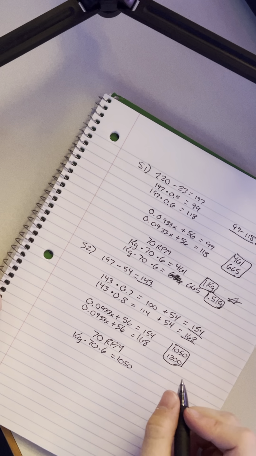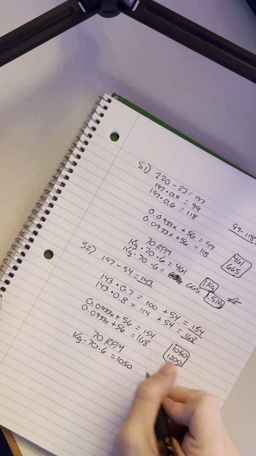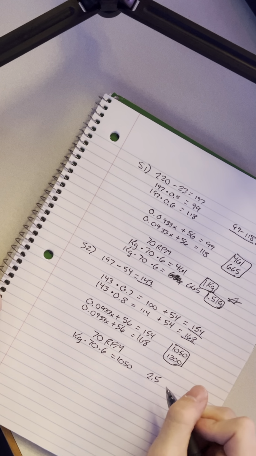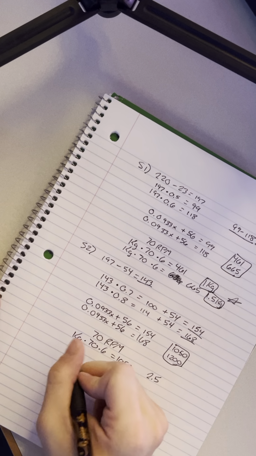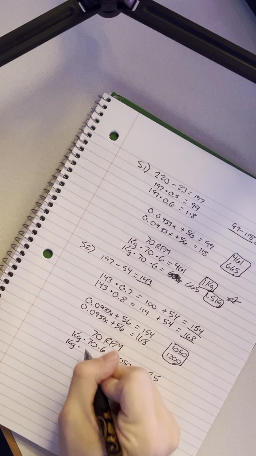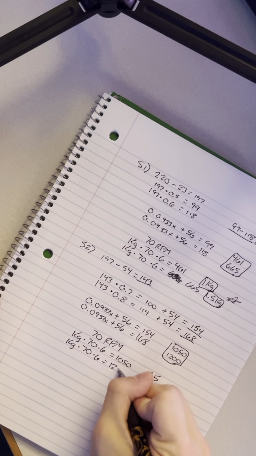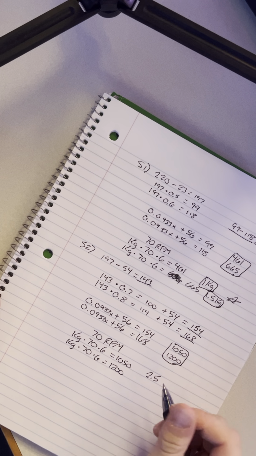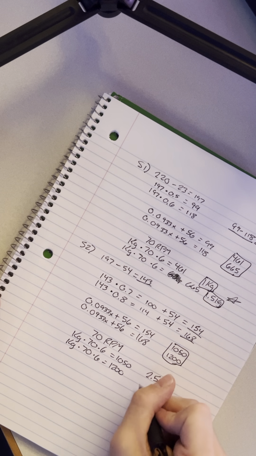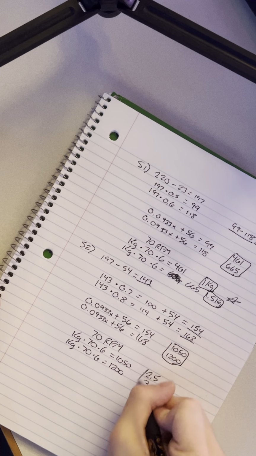I'm going to do that. The math comes out to about 2.5. All right. And I do it again to find my upper limit. Everything is the same. 1,200. And this gives me 2.85, which I'm going to round to 3.